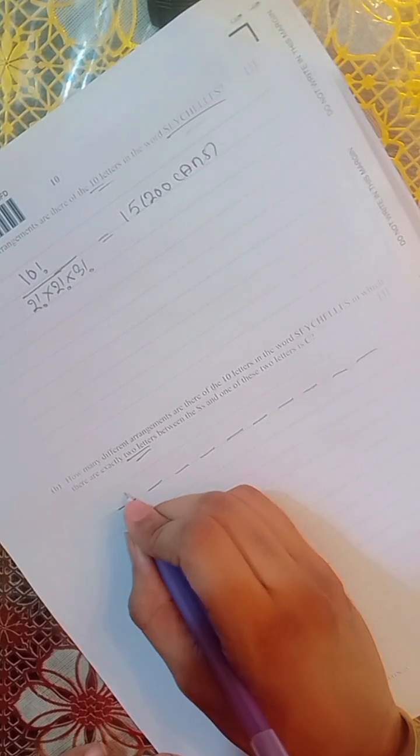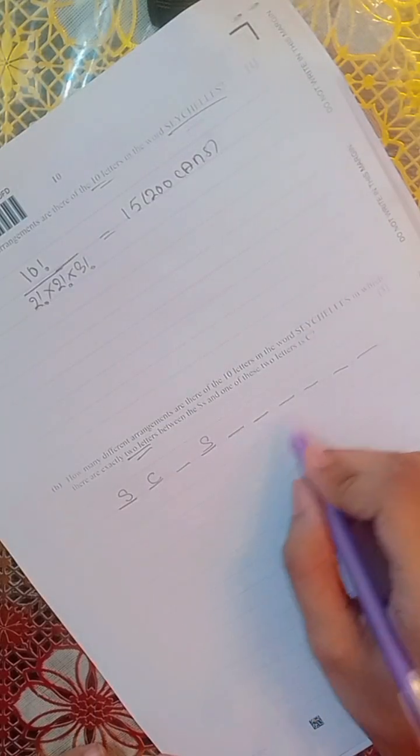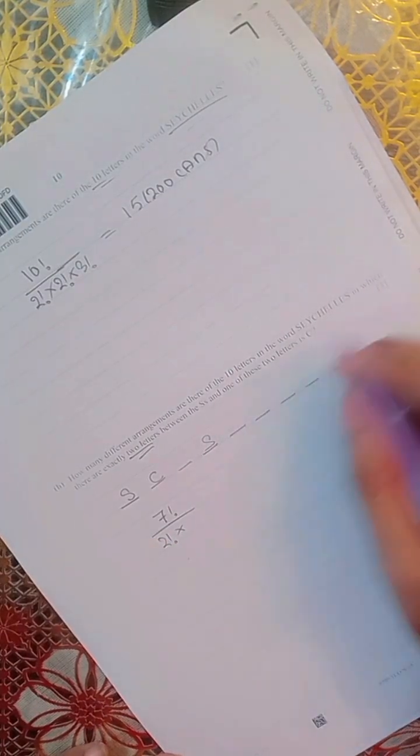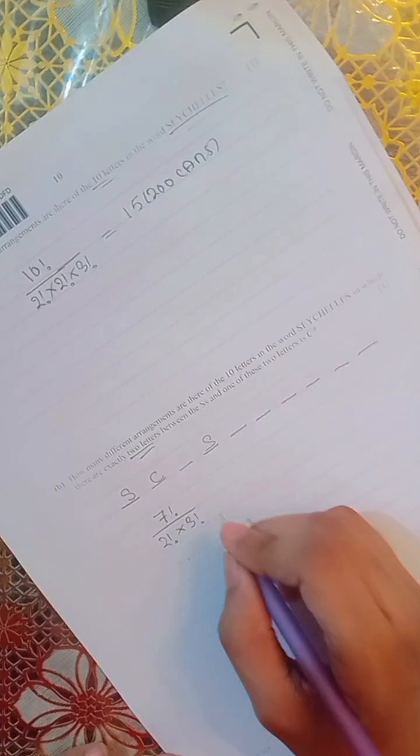So there are two gaps between the S's, and one of them is C. For example, if there's an S here, there's going to be an S here, and one of them is C. So how many gaps are there? 1, 2, 3, 4, 5, 6, 7. So 7 letters, 7 ways, so 7 factorial. And excluding the two S's, how many repeated letters do we have? We have two L's, that's why 2 factorial, and three E's, that's why 3 factorial.